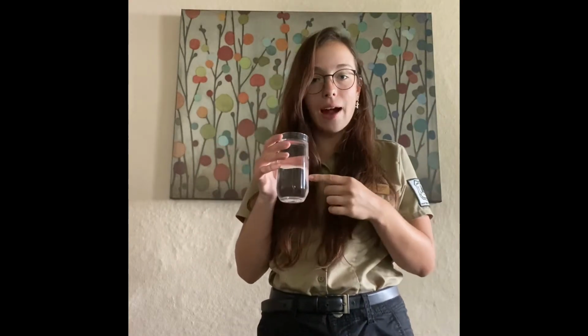Now grab that glass of ice water that we put aside earlier. As you grab it, you'll notice that the outside is wet. That is because all the water molecules in the air are coming in contact with the ice-cold glass, causing them to condense back into a liquid.